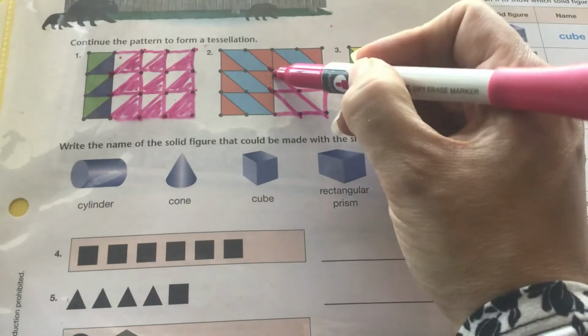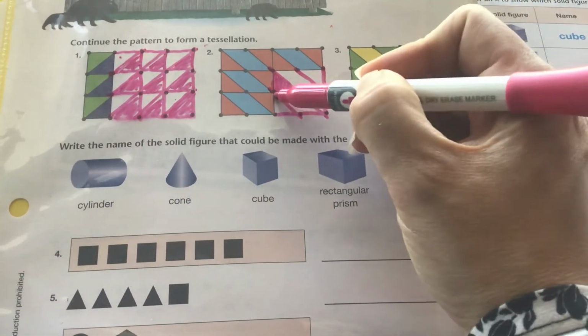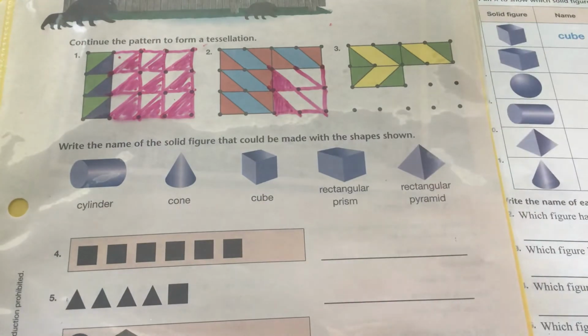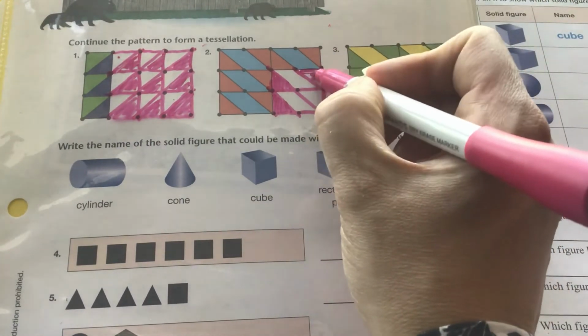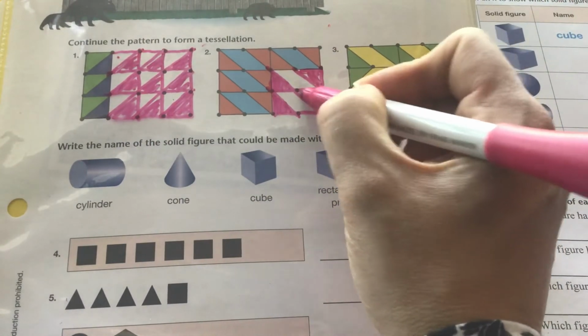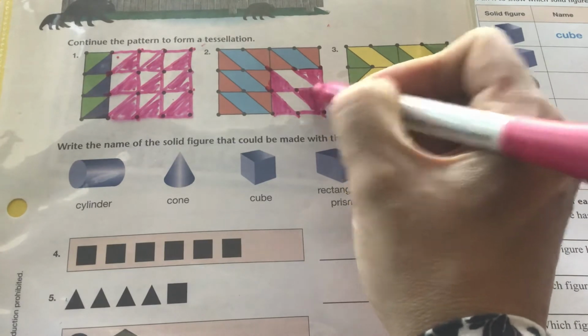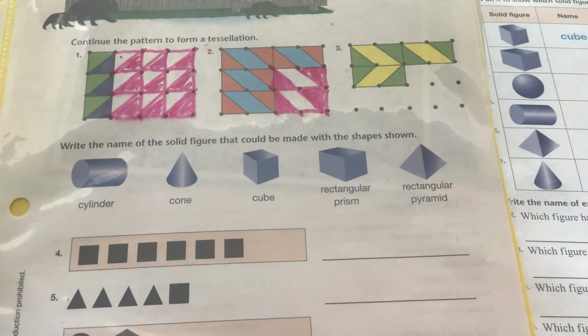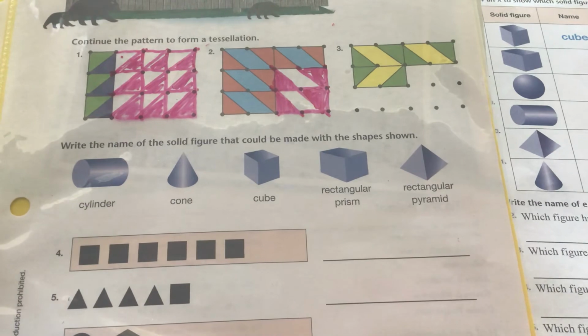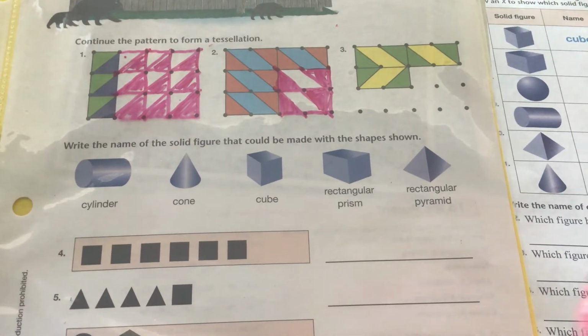I'm going to color in what would be red. So these two triangles we would color in red. And these here, the ones I'm leaving white, would be blue. The last one makes like a chevron pattern.